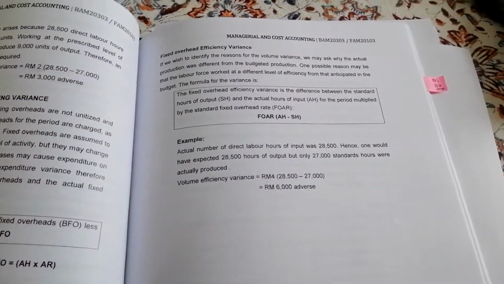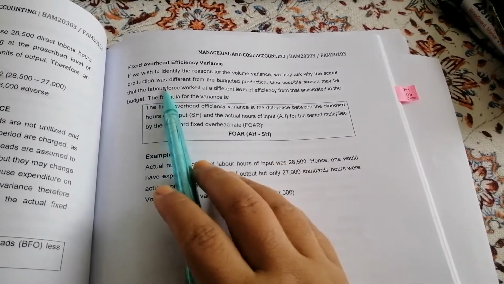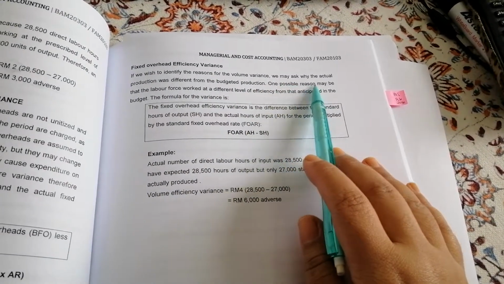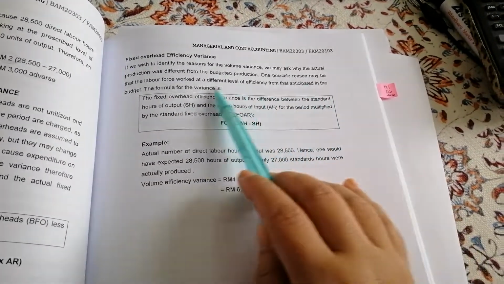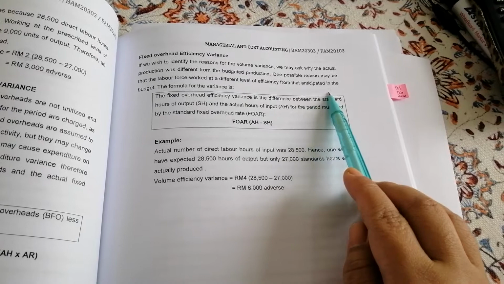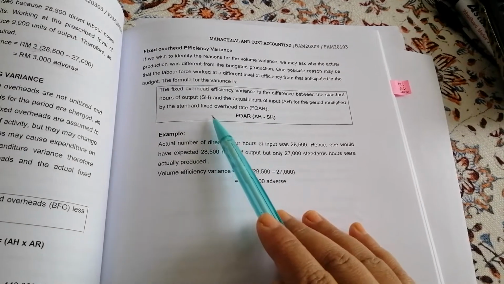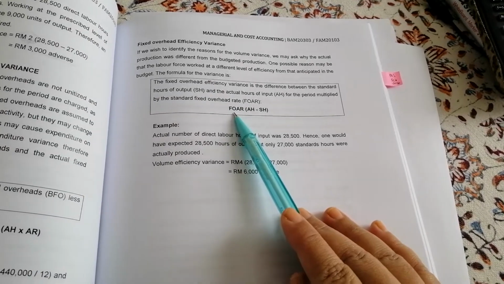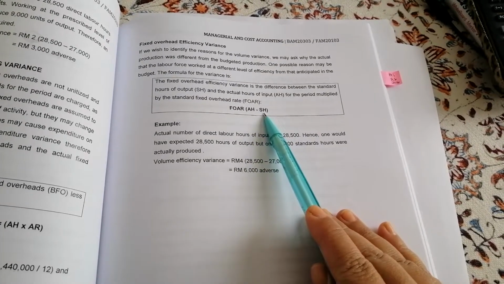Next, we have the last one, the fixed overhead efficiency variance. Here it says if we wish to identify the reason for the volume variance, we may ask why the actual production was different from the budgeted production. One possible reason may be that the labor force worked at a different level of efficiency from that anticipated in the budget. The formula for the efficiency variance is the fixed overhead actual rate multiplied by the difference between actual hours and standard hours.